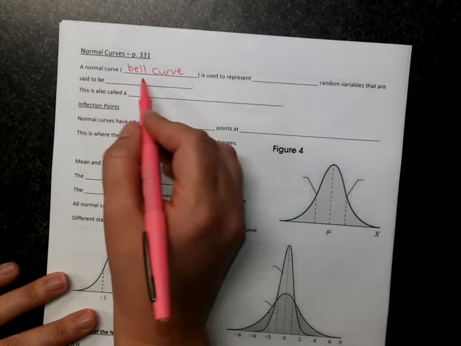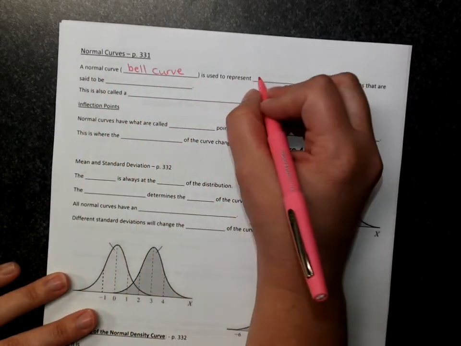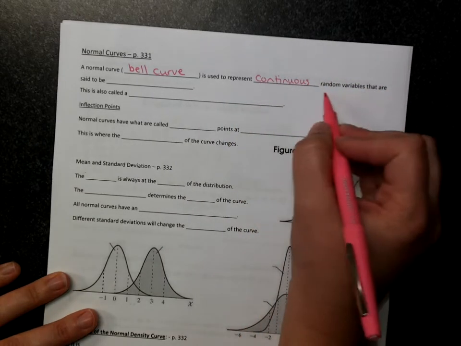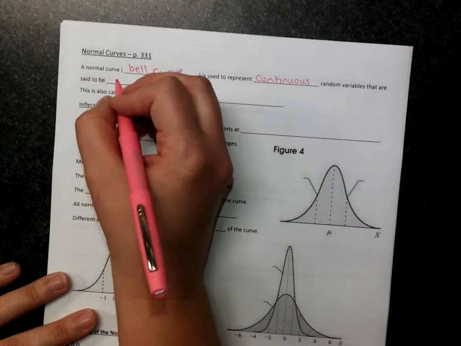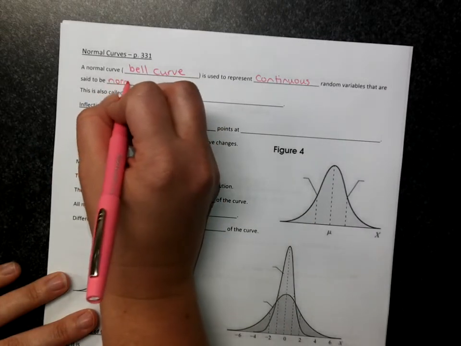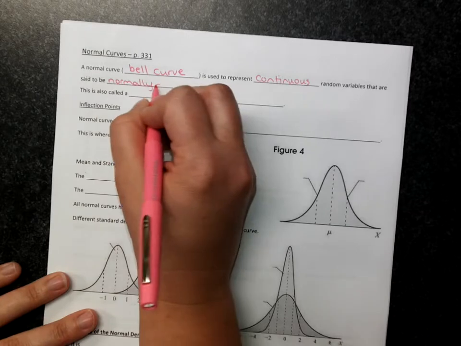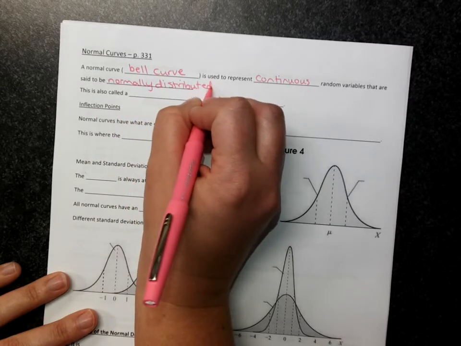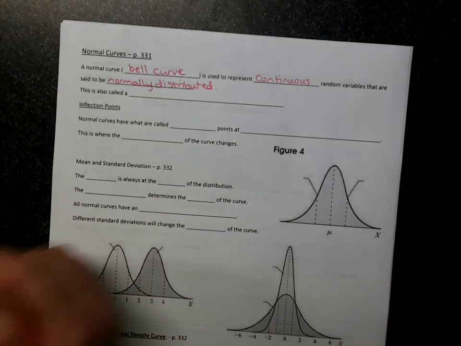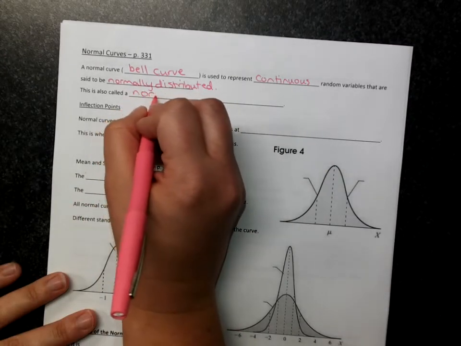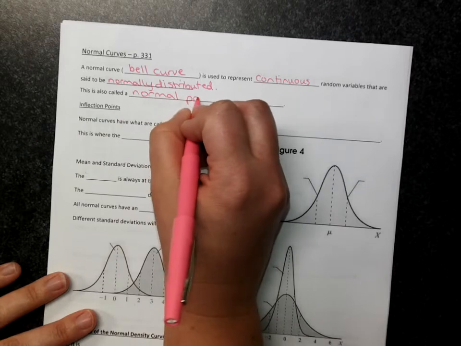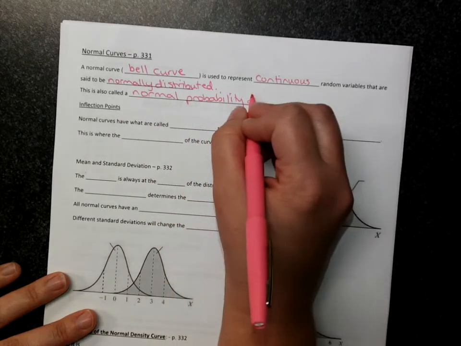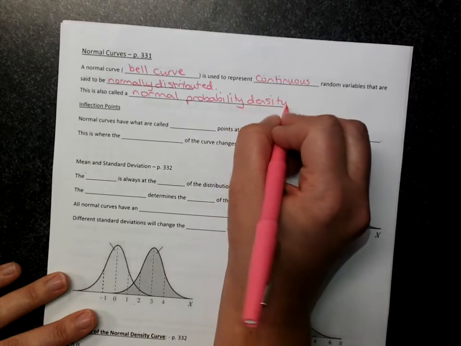And so a normal curve or a bell curve is used to represent continuous random variables that are said to be normally distributed. This is also called a normal probability density function.